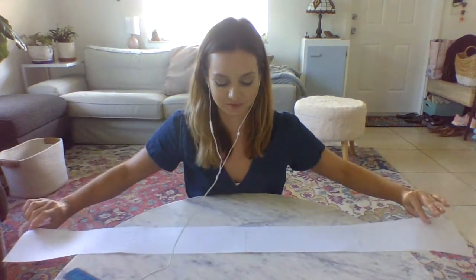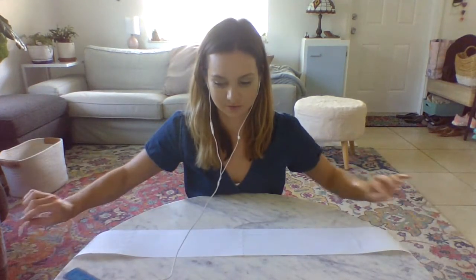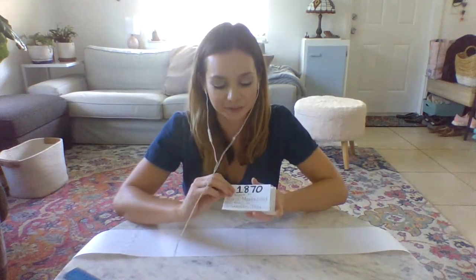Pretty long timeline. Now you can take your cards and make sure that they're in order.